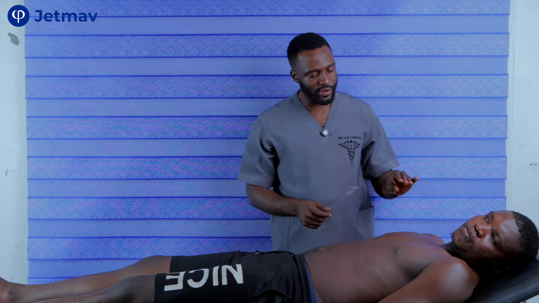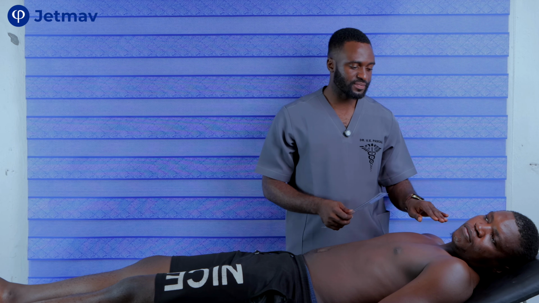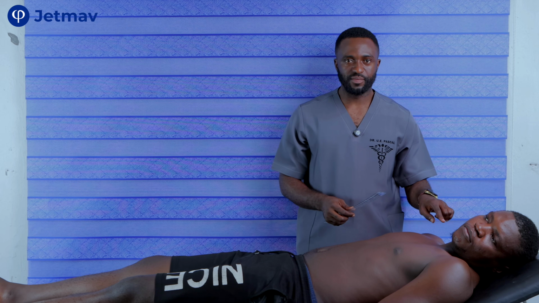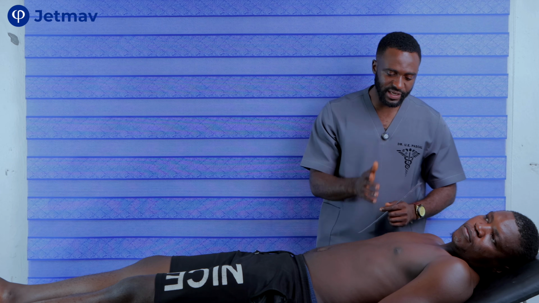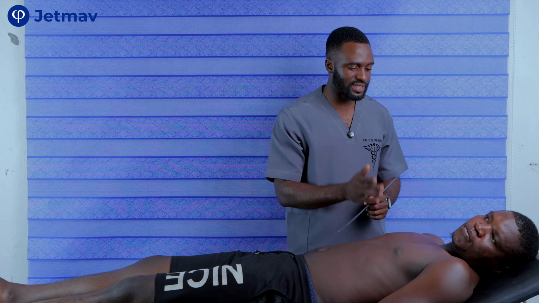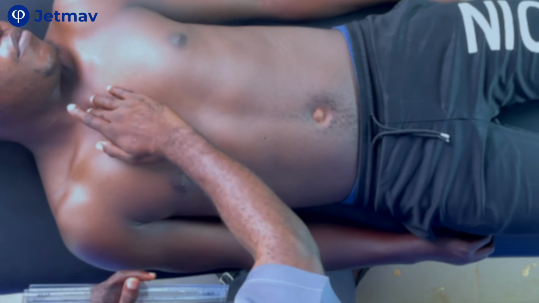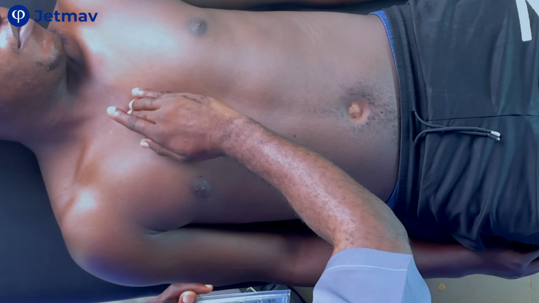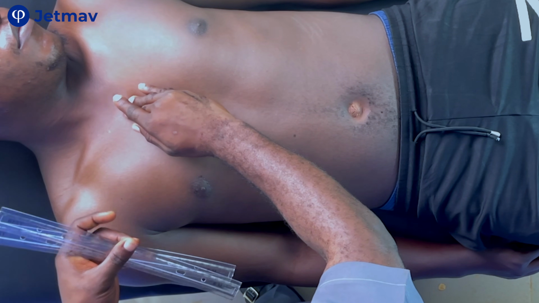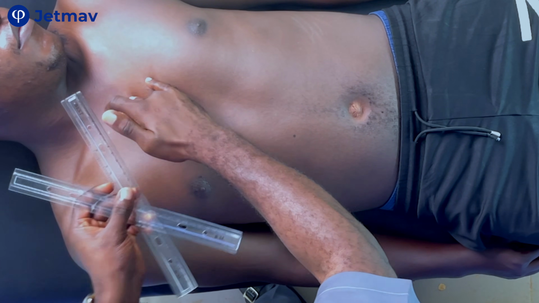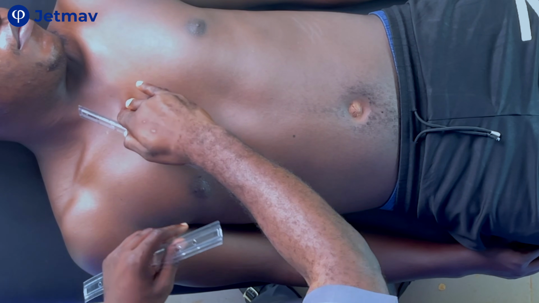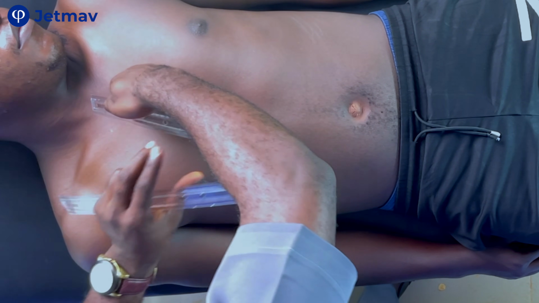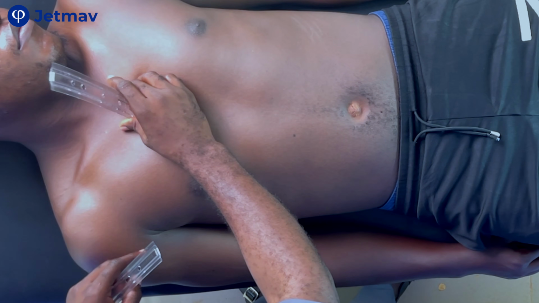The highest point where you see that pulsation, that's where you're going to measure. Then you locate the sternal angle, that's the angle of Louis, by palpating from the sternal notch downwards. So here is the sternal angle. Here you place the meter rule from the 0 point. We measure in centimeters. So you place the meter rule at the point where you have the sternal angle.